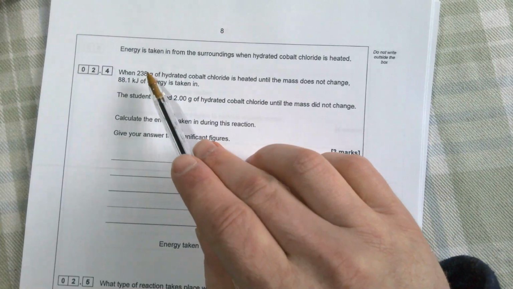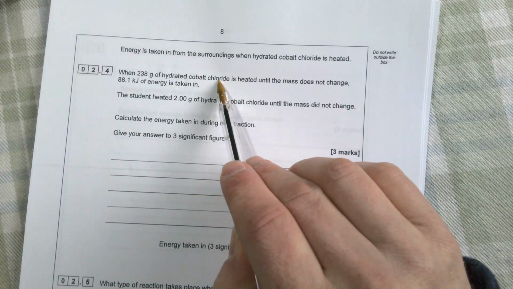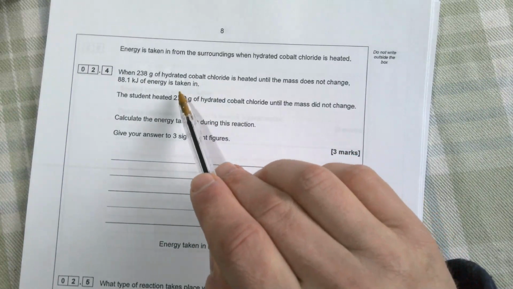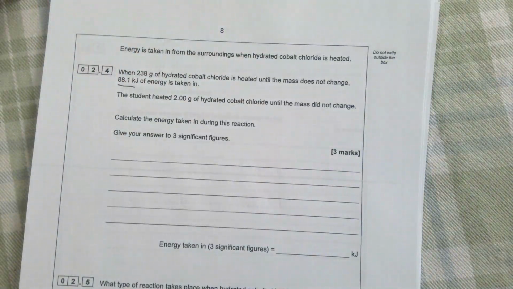Right, so you're taking 238 grams of the hydrated cobalt chloride, and that takes in or requires to break those bonds 88.1 kilojoules.